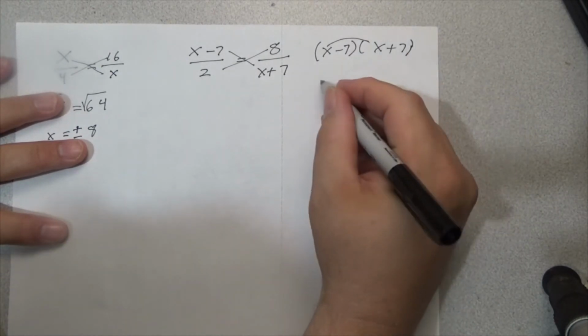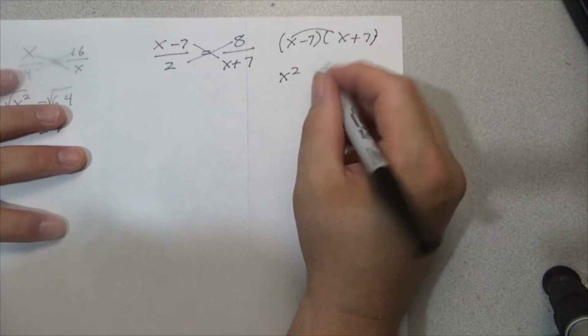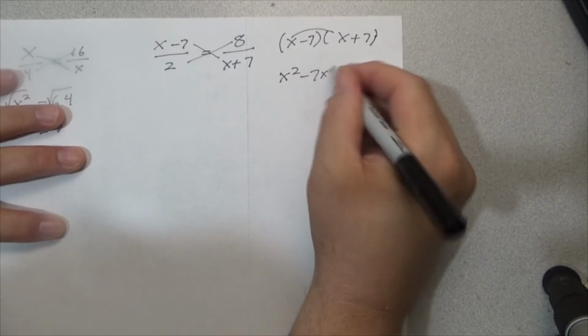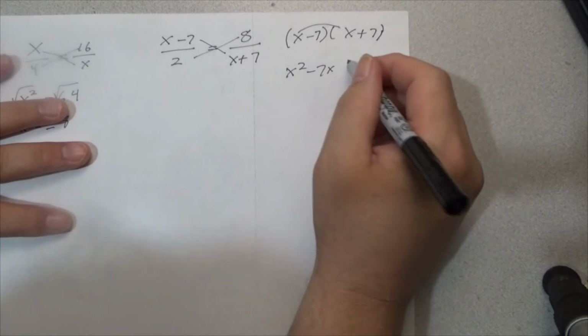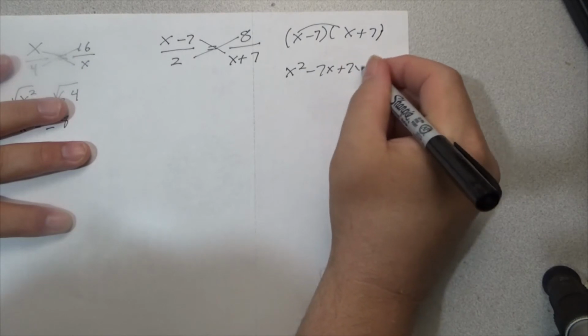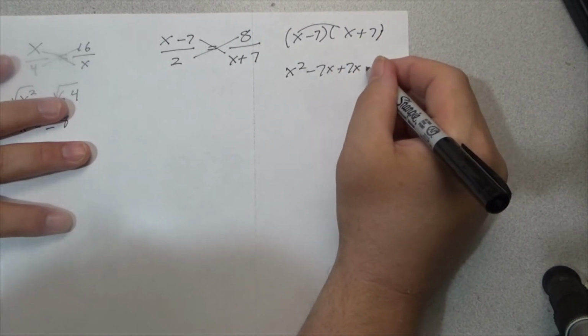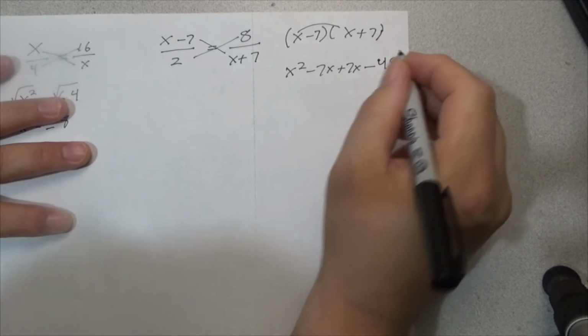So we go first is x squared. The inners is minus 7x. The outers are plus 7x, and then the lasts are a minus 7 times 7, which is 49.